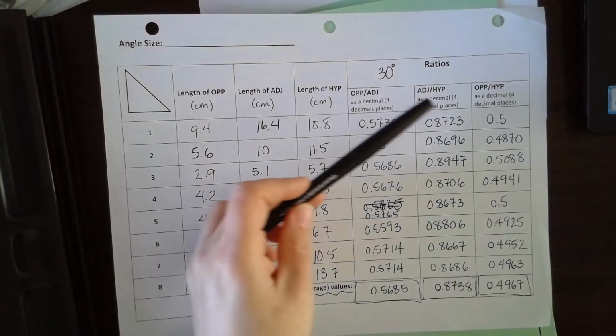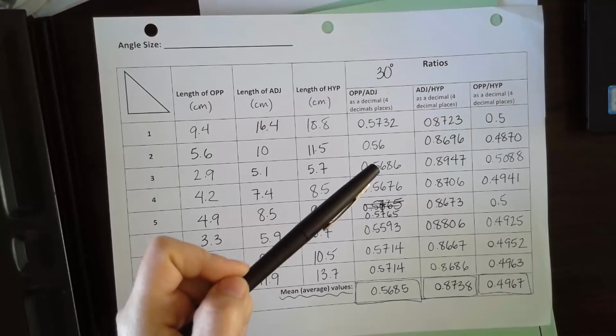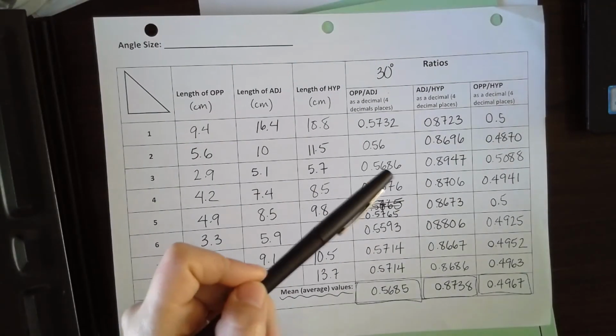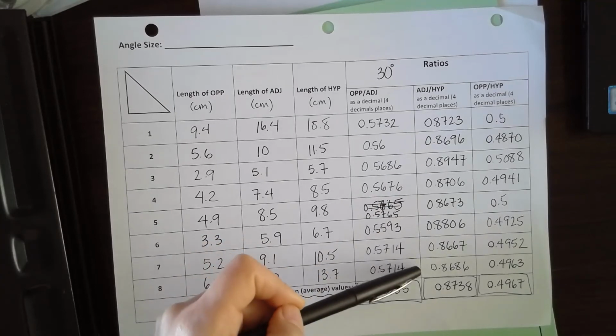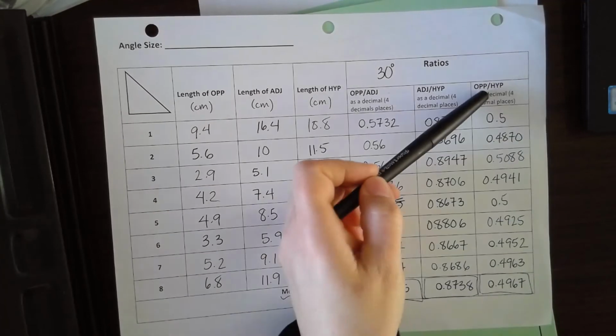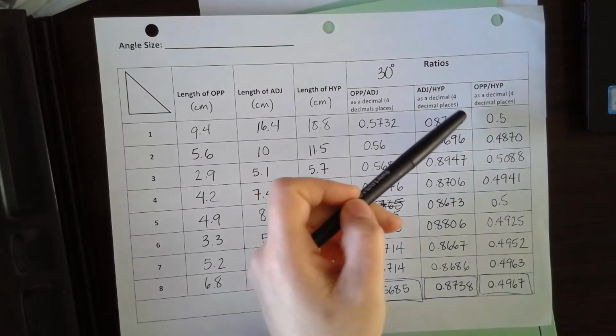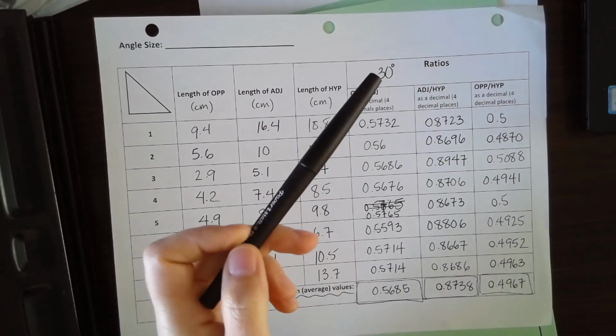When you take the adjacent and divide by the hypotenuse for a 30-degree angle in a right angle triangle, you get about 0.87 as a ratio of those side lengths. And when you take the opposite and divide by the hypotenuse, you get about 0.5 for a 30-degree angle.